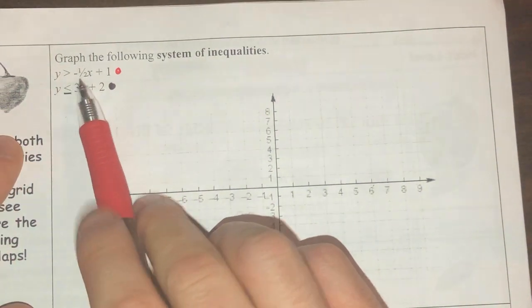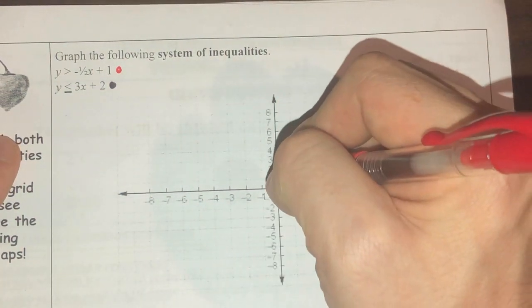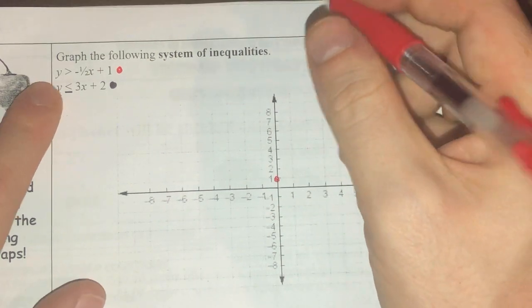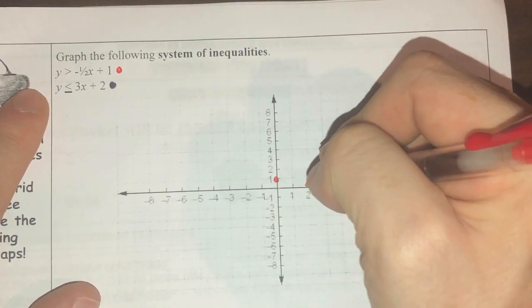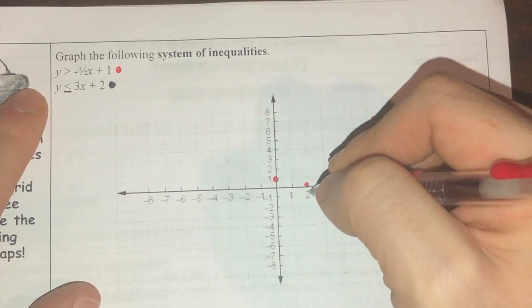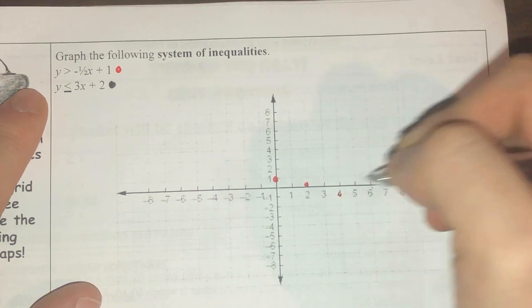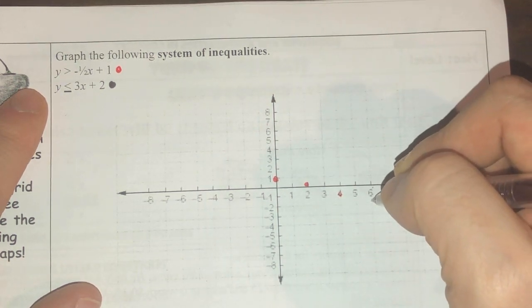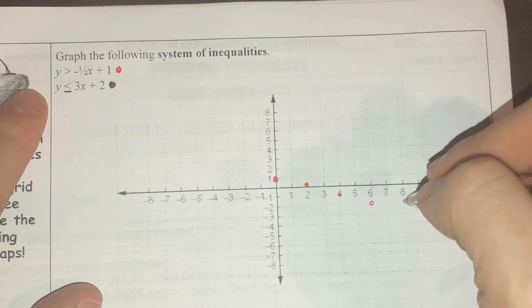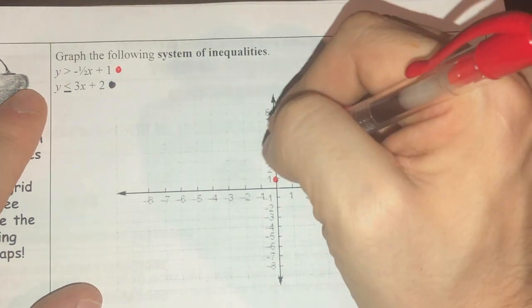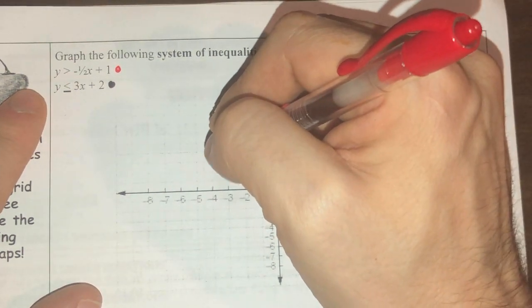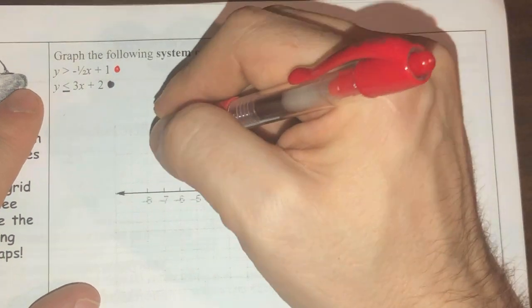So the red graph is y equals negative 1/2 x plus 1. Okay, that's the boundary line, so I go down 1 over 2, starting at 1. So that's that, down 1 over 2, down 1 over 2, and then up 1 left 2, up 1 left 2.